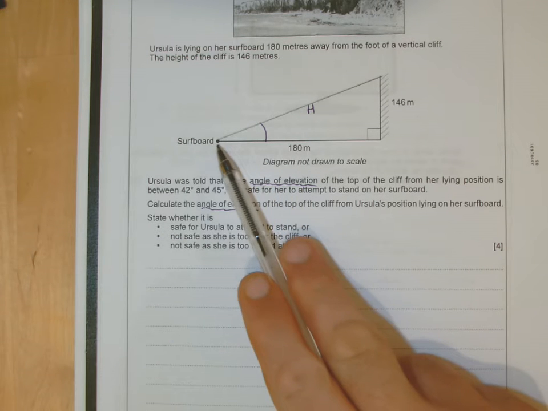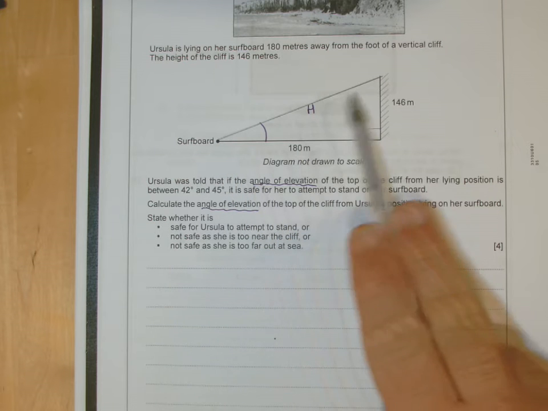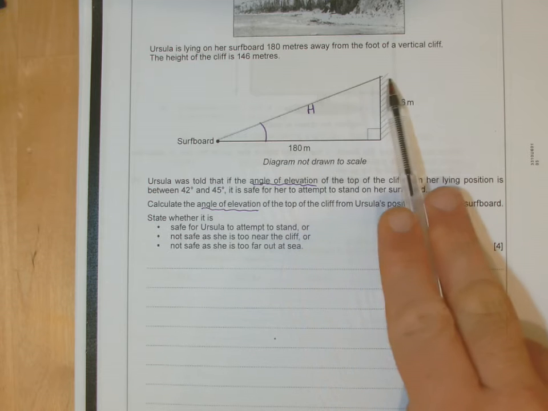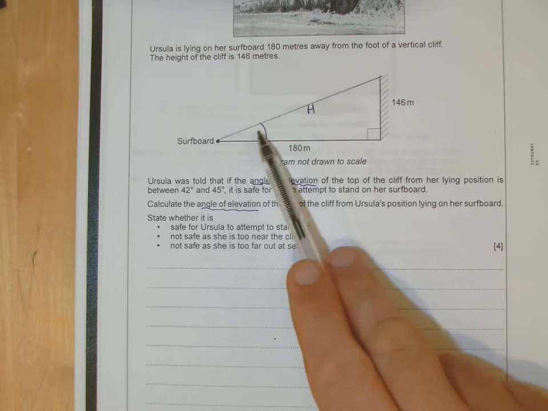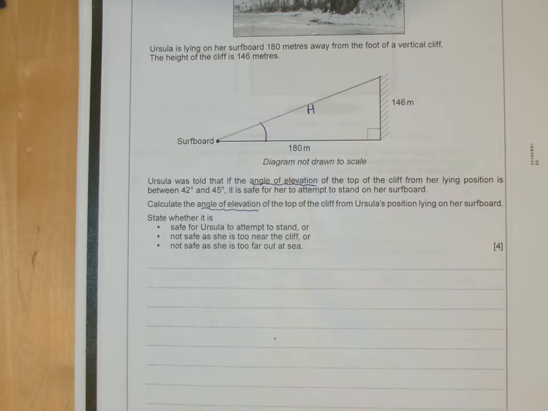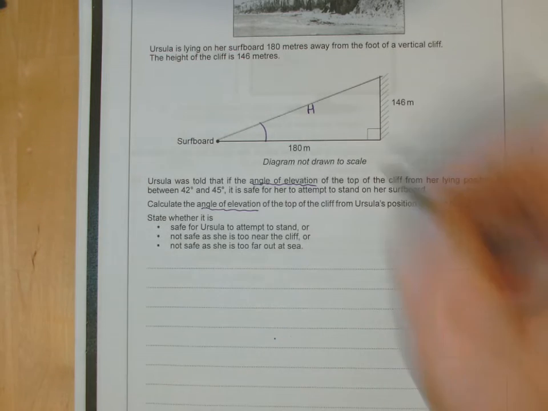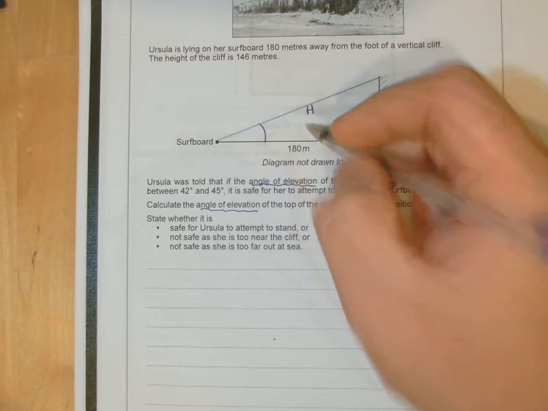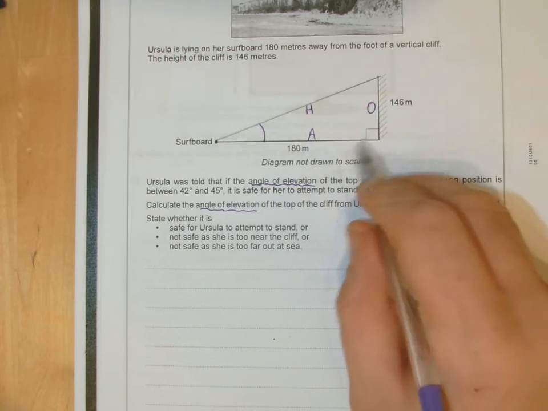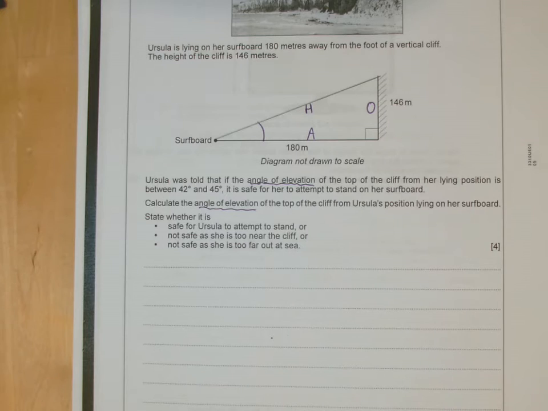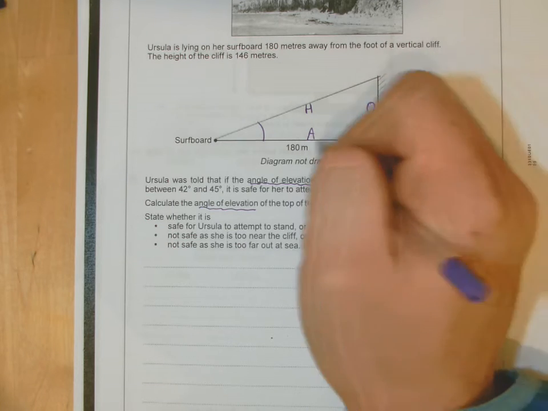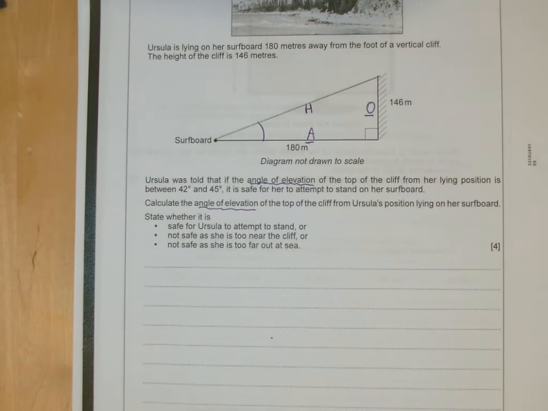That's the angle of elevation of the top of the cliff from her lying position. So if you were there on the surfboard, you would look up to the top of the cliff, you'd be elevating, so to speak, your eyes up to the top of that cliff. So this would be called the angle of elevation, and we need to work out what that is. So this side obviously would be the opposite to that angle of elevation, and then we've got my adjacent here, which is next to the right angle and angle. So in terms of the sides we want, we're going to use these two, O and A, because those two sides they give to us.